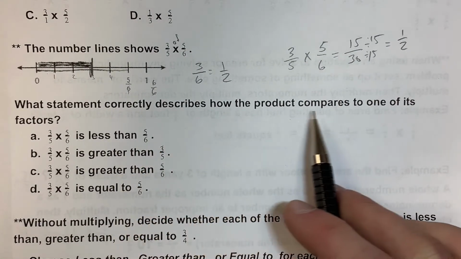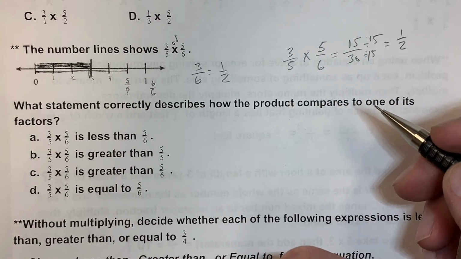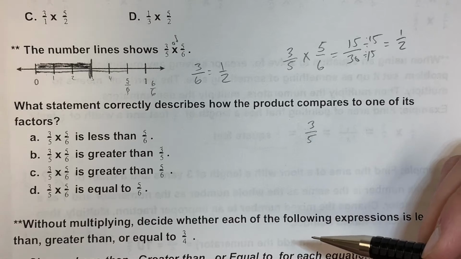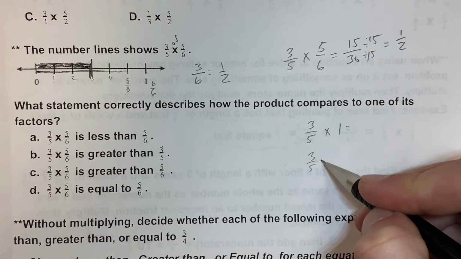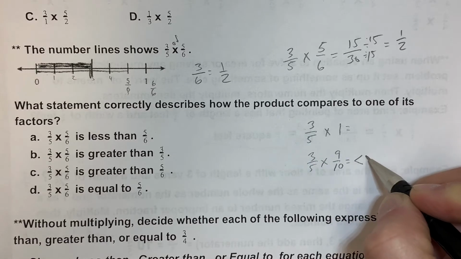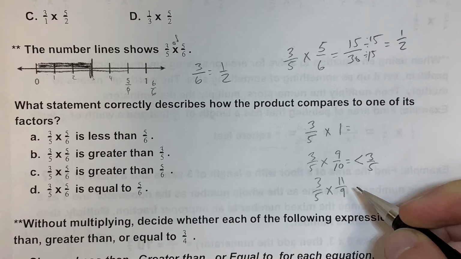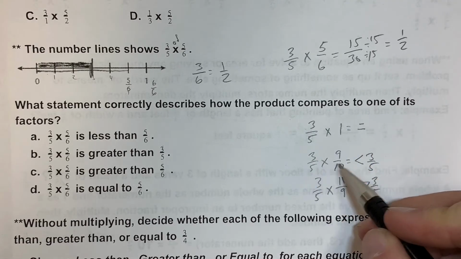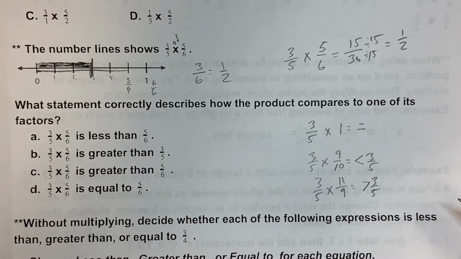Next, what statement correctly describes how the product compares to one of its factors? So on this, we want to understand the importance that if we take a fraction, on this one, it just happens to be 3/5 and 5/6, but we're really looking at 3/5, or most of them. If I take 3/5 and I multiply it by 1, it's going to stay the same. If I multiply it by a fraction that is just a little less than 1, my answer is going to be less than 3/5. If I multiply 3/5 by something that is greater than 1, my answer is going to be greater than 3/5. Okay? 1 is going to be equal. Less than 1, it's going to be less than my original number. And if it's greater than 1, the answer is going to be greater than my original fraction.